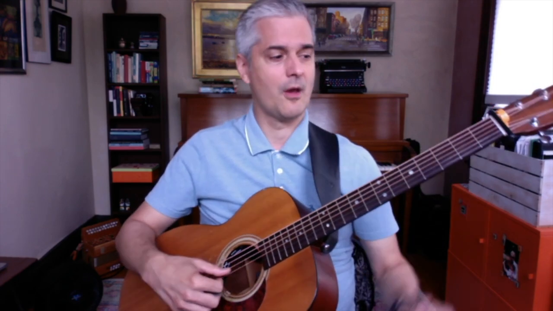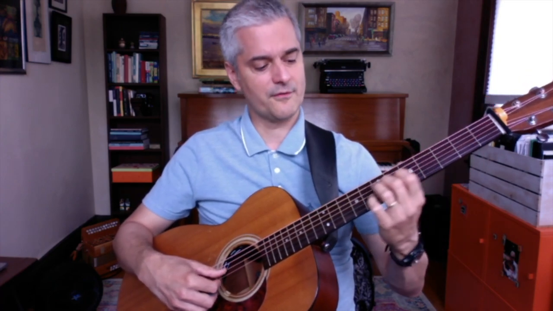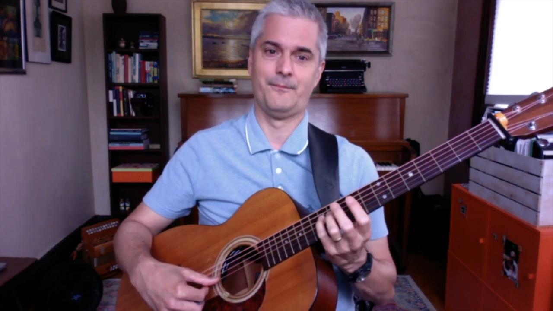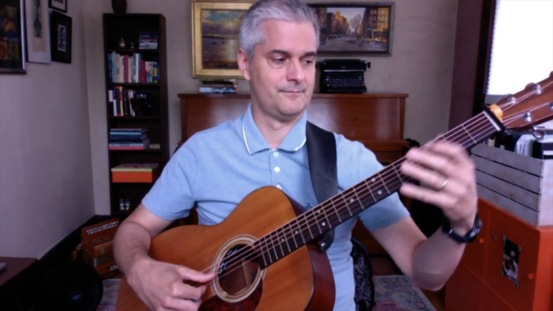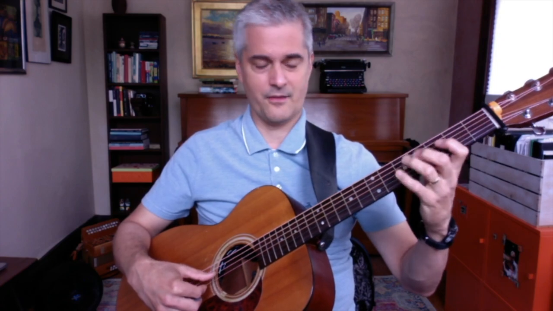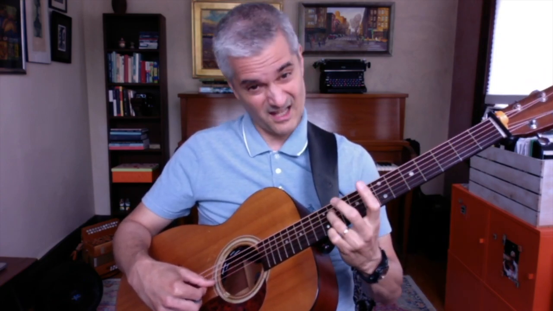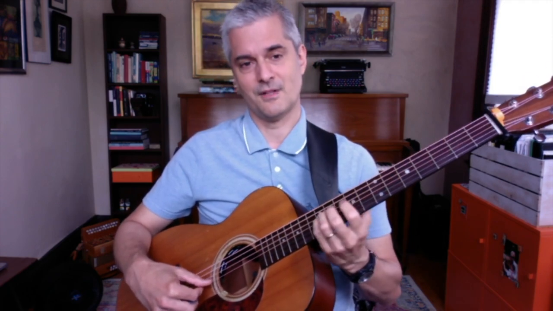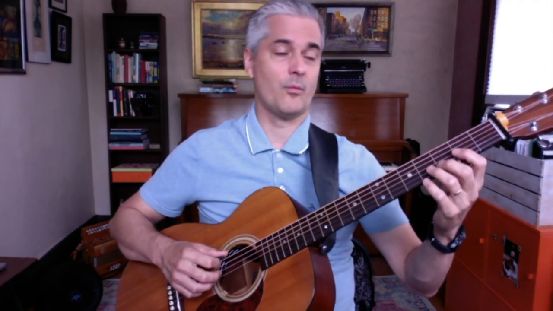For example, the Mixolydian mode has a flat 7. It's the only difference. 1, 2, 3, 4, 5, 6, flat 7, 1. It sounds like a major scale until you get to there. Right? And so that is the mode that people mean when they say, oh, it's D modal.